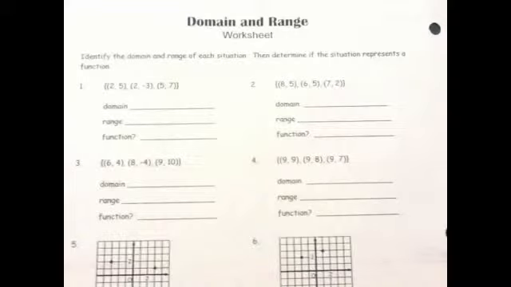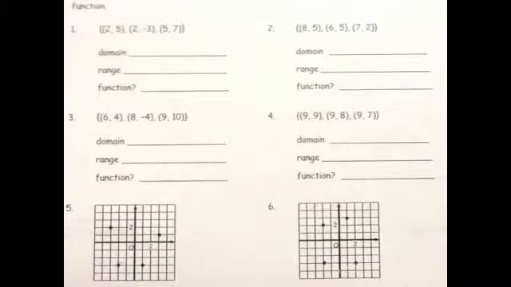Alright, time for the solutions for the domain and range worksheet that we have here. So what you need to do is list what the domain and the range are, and whether or not the relation represents a function.